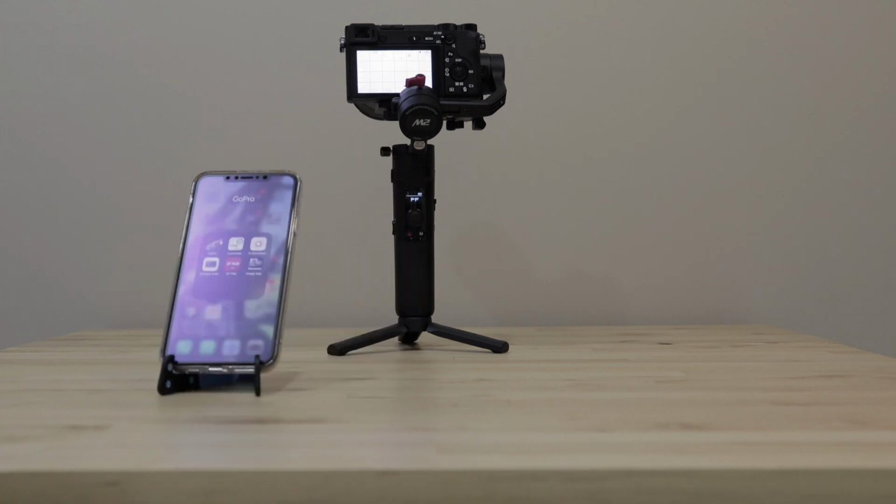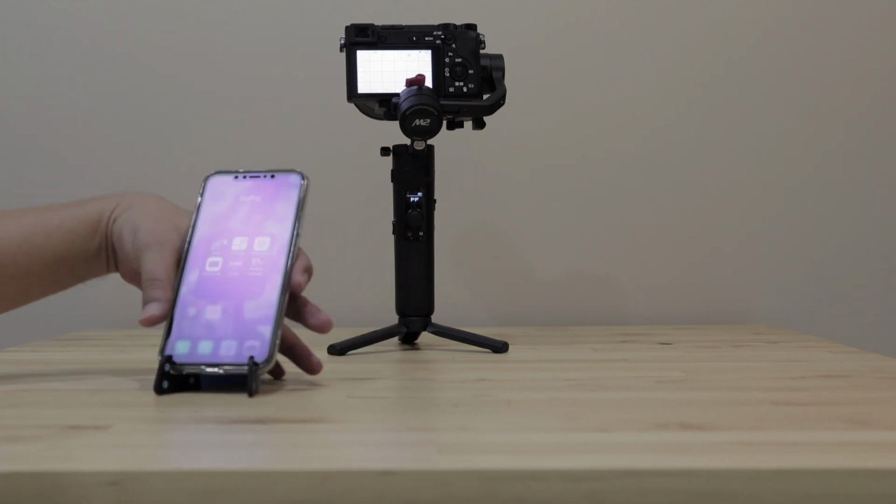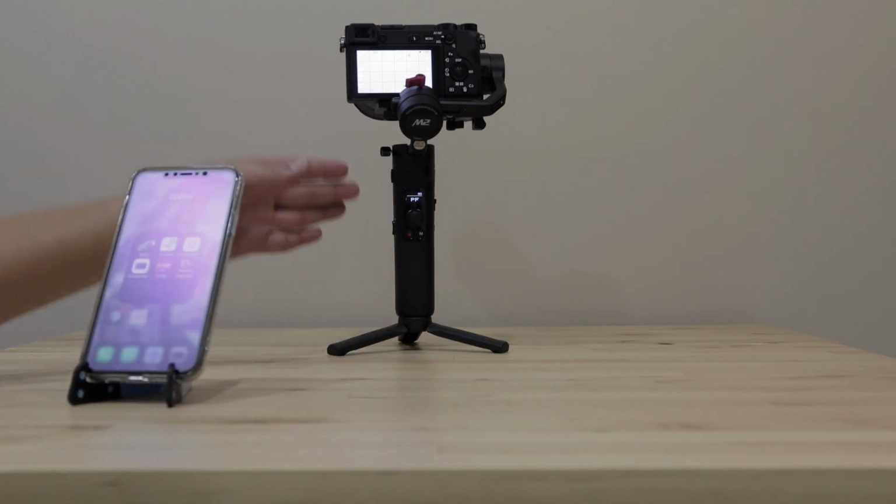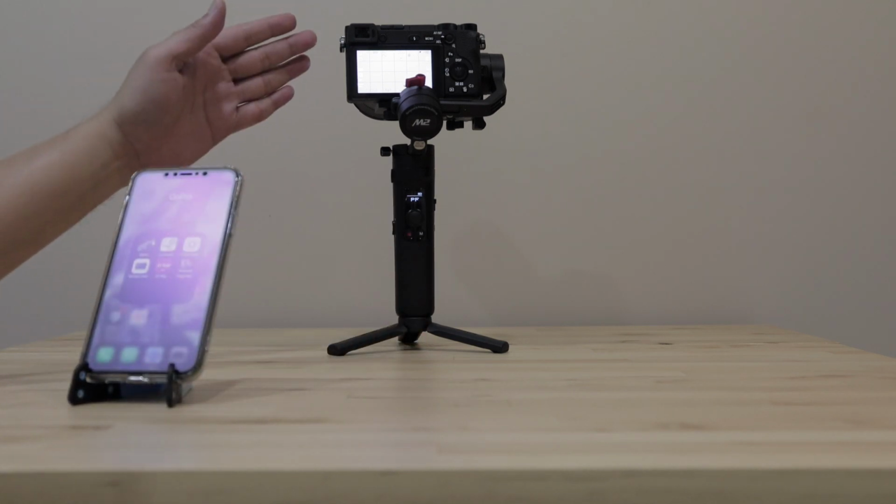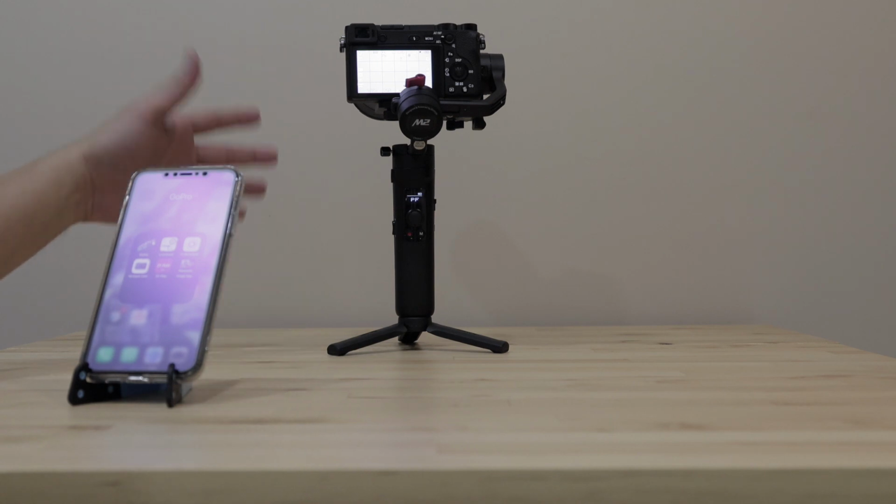Okay, so I have my Zhiyun Crane M2 and my iPhone 11 Pro Max. So first up, we're going to just power on your Zhiyun Crane M2 and your Sony A6500. Make sure that it's balanced and stuff.